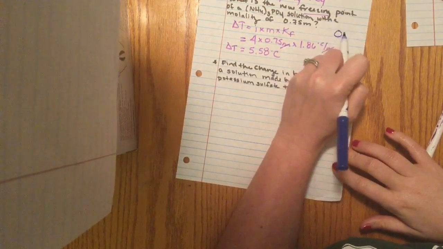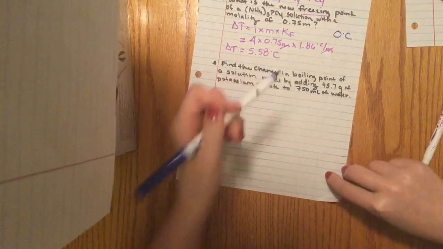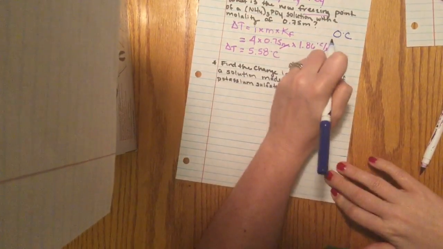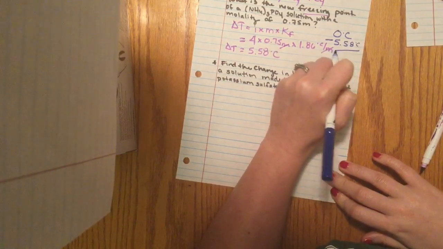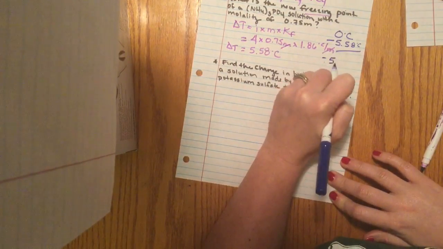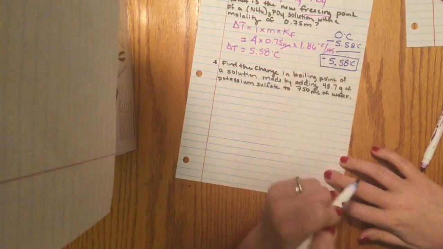My normal freezing point for water is 0 degrees Celsius. I know whenever I add a solute, it's going to decrease or depress the freezing point. So I'm going to have to subtract my change, 5.58 degrees Celsius. That means my new freezing point would be negative 5.58 degrees Celsius, 0 minus my change.